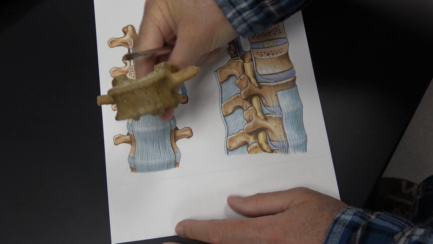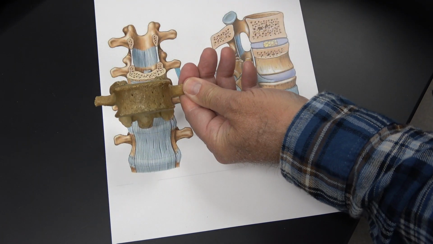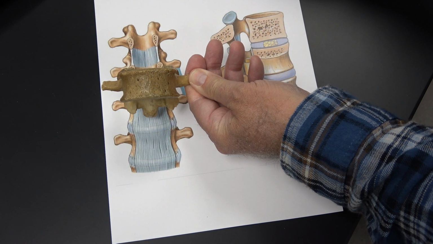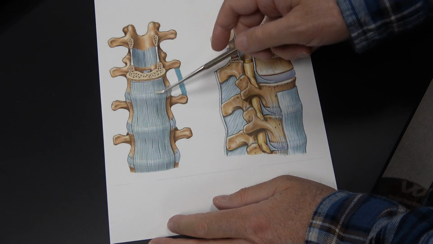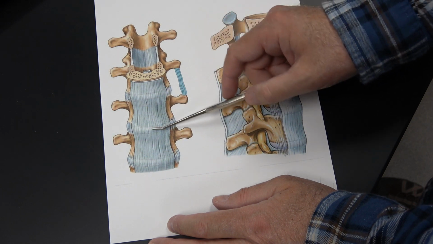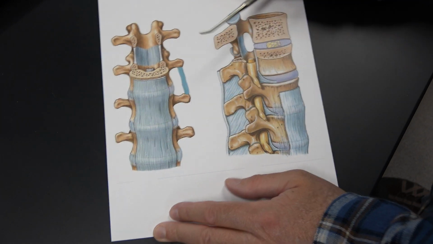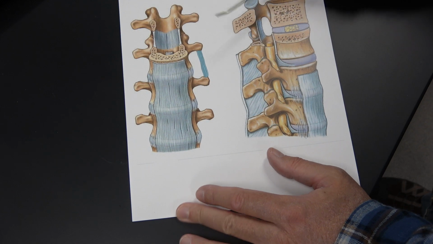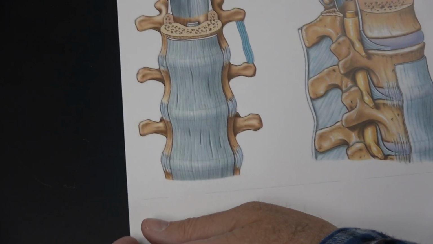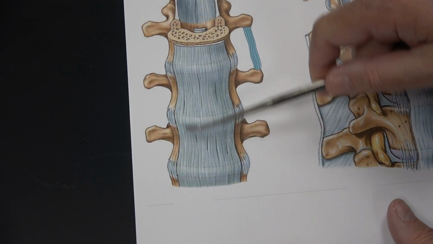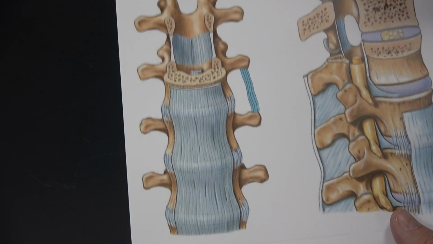This is an A to P view, so we're looking head-on. And from this view, we can see a couple ligaments. We see the anterior longitudinal ligament here. Let's blow that up a little bit more. Okay, anterior longitudinal ligament.